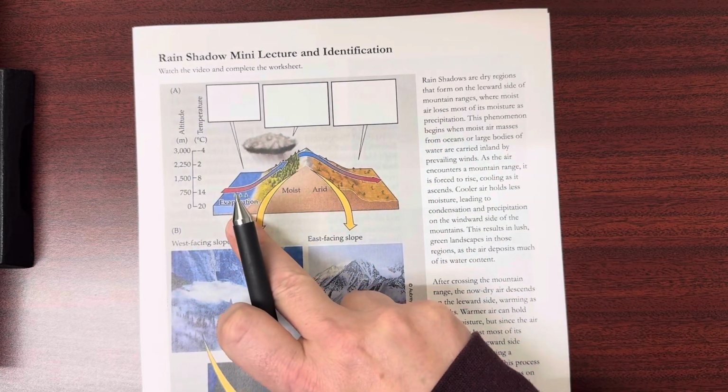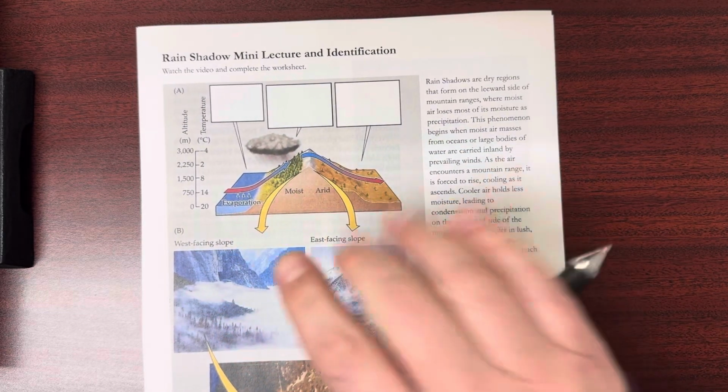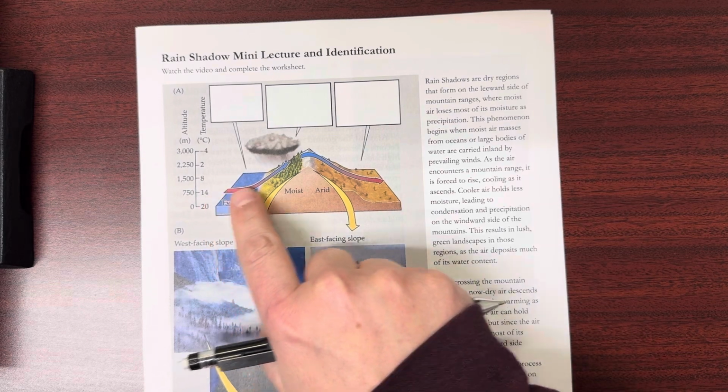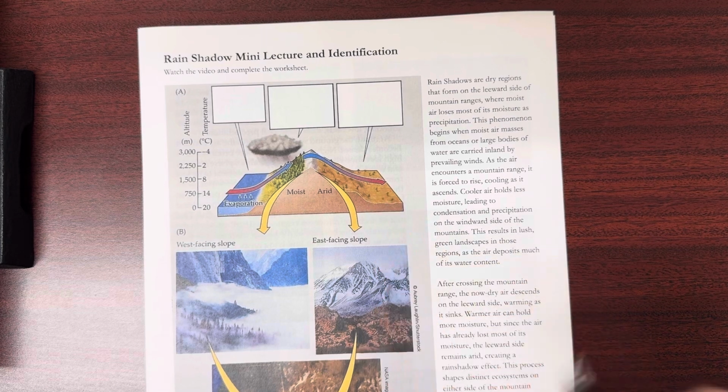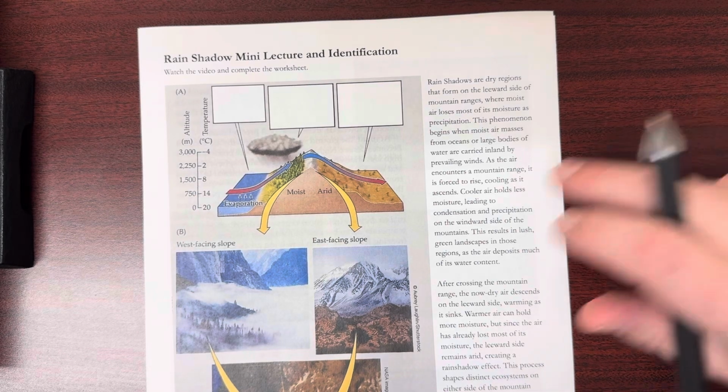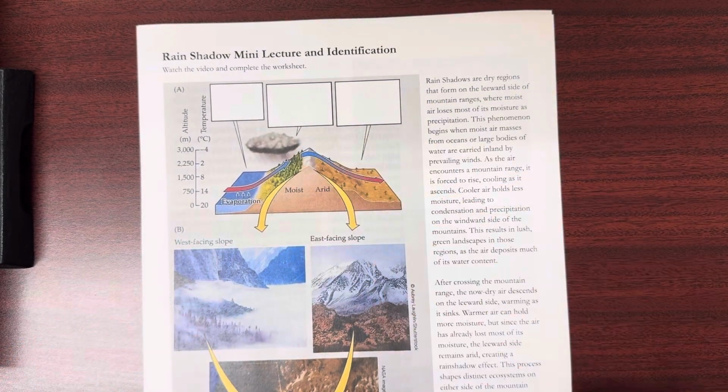And what you see initially is a mountain with air moving up to the mountain, over the mountain, and then down the mountain. Okay, this is going to affect how much moisture is in that air, and it's going to change the environments on either side of this mountain.